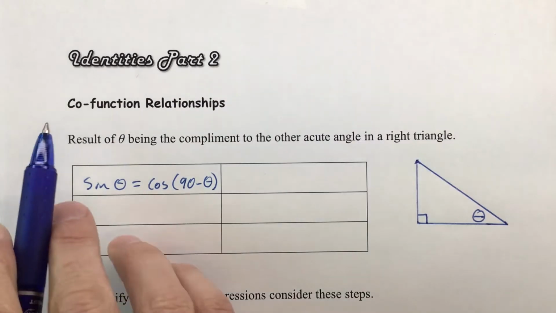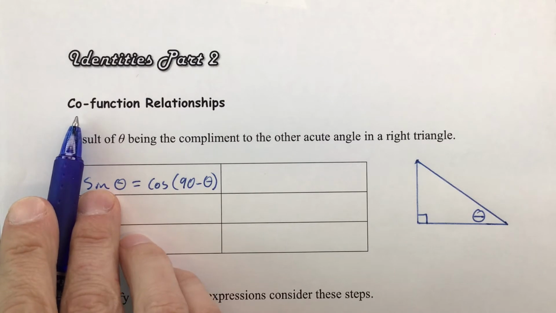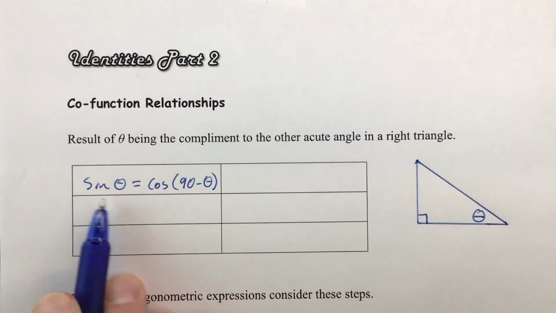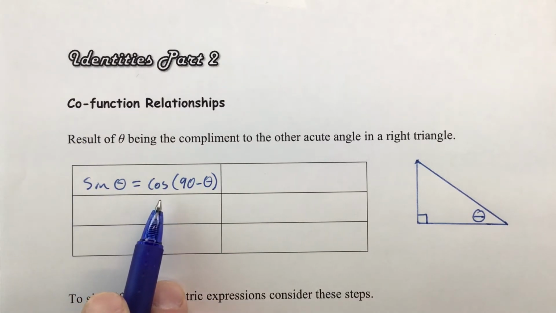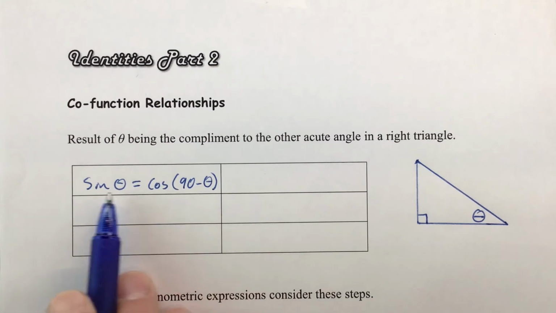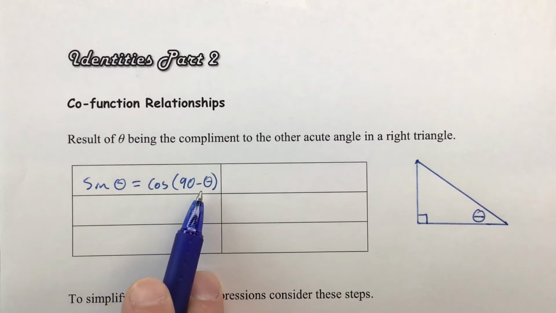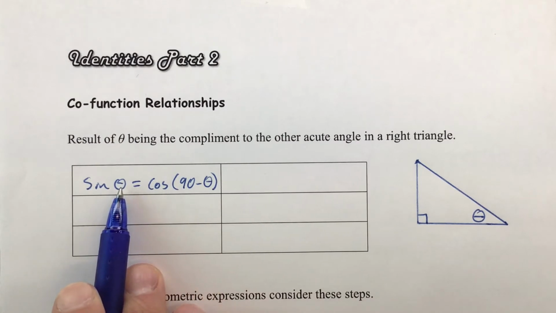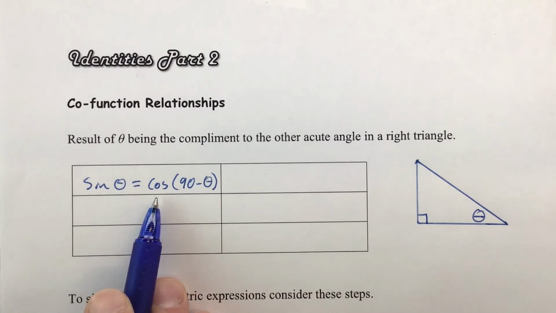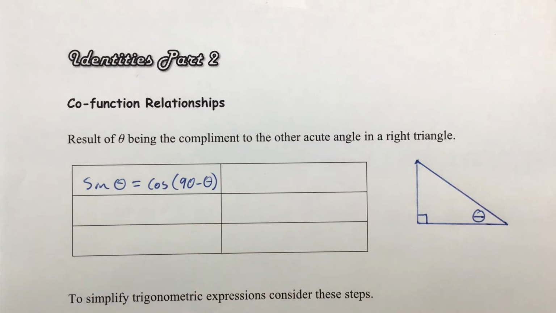And that's why these are called cofunctions here. Why we have the sine and we have the cosine. Remember this is sine and this is the cosine. It's because of that relationship that if you take the complement of the angle that went into sine, it's the same thing when placed into cosine. That's what you get.